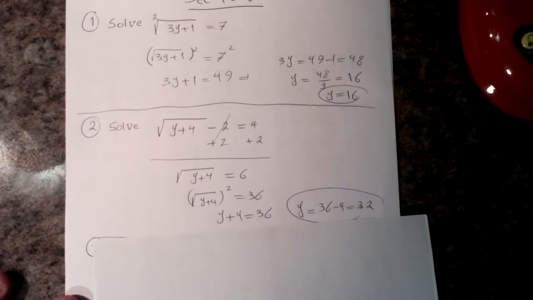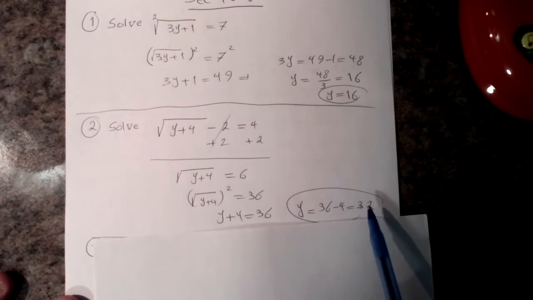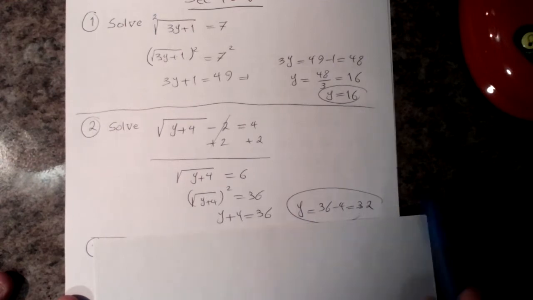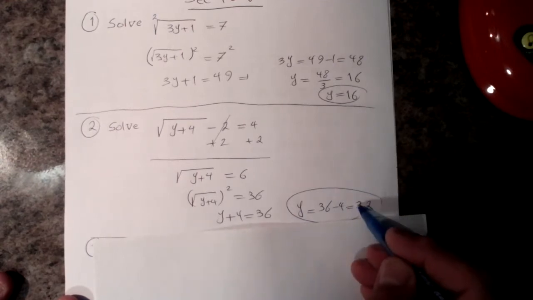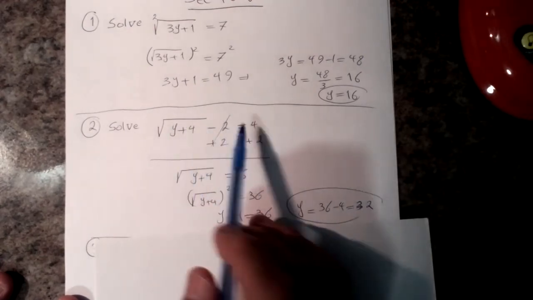And it's always a good idea, for radicals, to check to make sure your answer is correct. When you find the final answers, you take the answers and plug them into the original equation to see if it works or not.